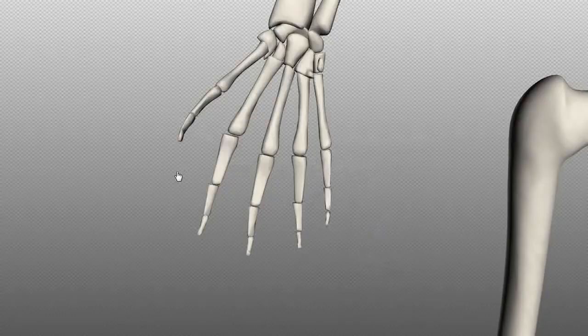So to avoid confusion in clinical medicine, you'll often hear people referring to fractures as the proximal phalanx of the thumb, or the proximal phalanx of the index, middle, ring, little finger, because that avoids confusion about which finger you're talking about.